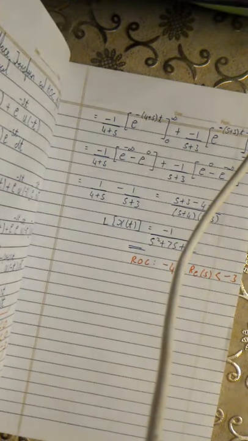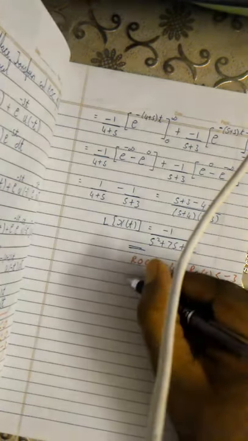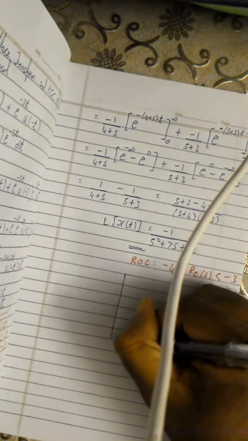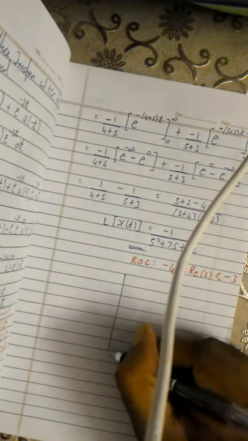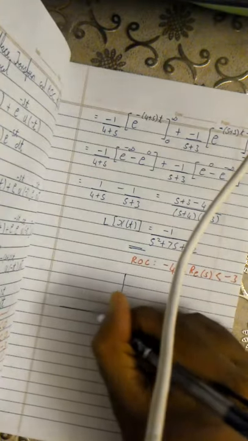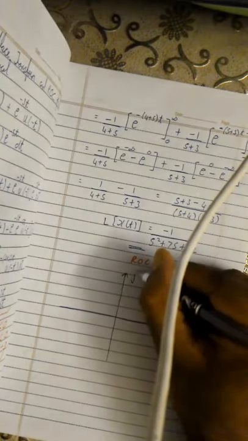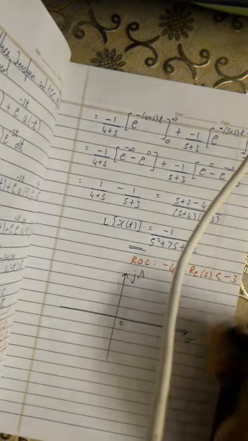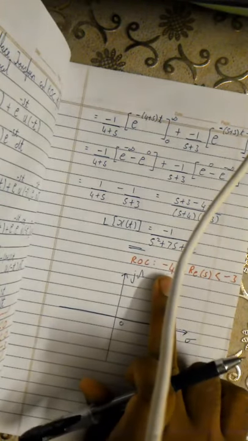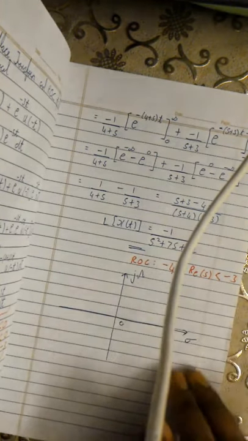Now I am going to draw my region of convergence in the S plane. So the x-axis is sigma, the y-axis is j omega, this is 0. The value of sigma must be between minus 4 and minus 3, right?